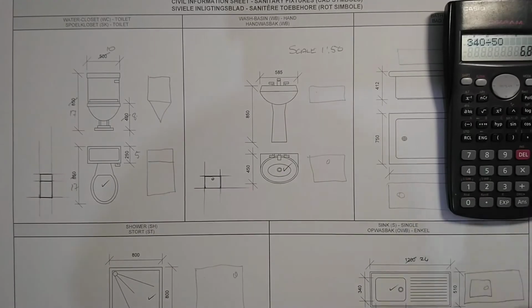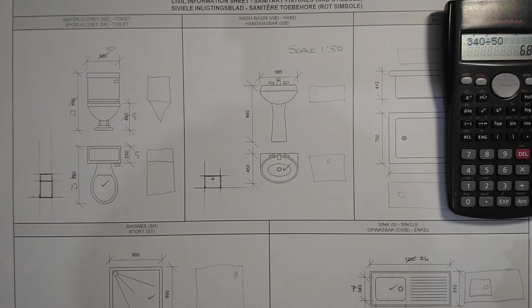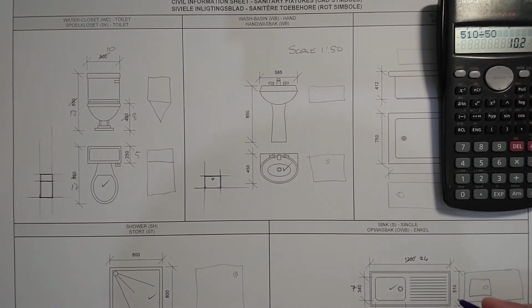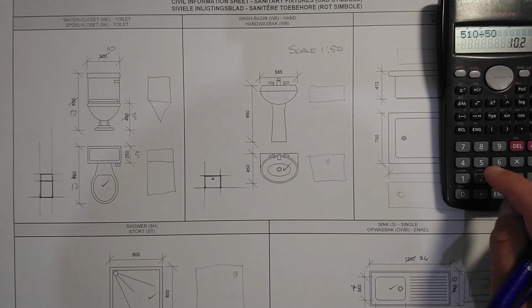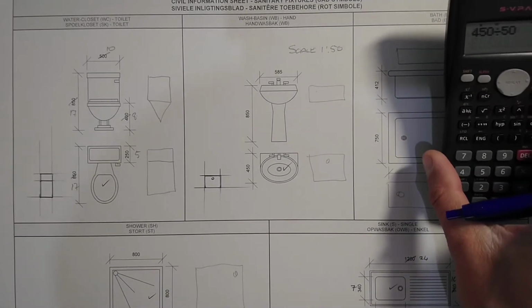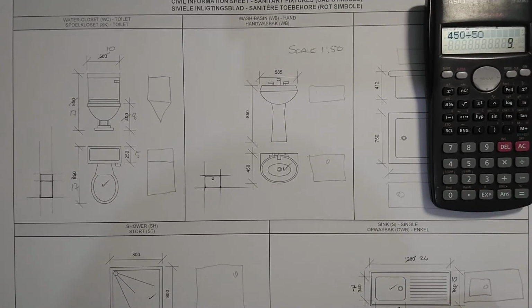That's going to give me 6.8. It's going to be 7. And then 510 divided by 50. That's going to give me 10. That's going to be 10. And then 450, I know, divided by 50 is going to give me 9 again, which is 9.